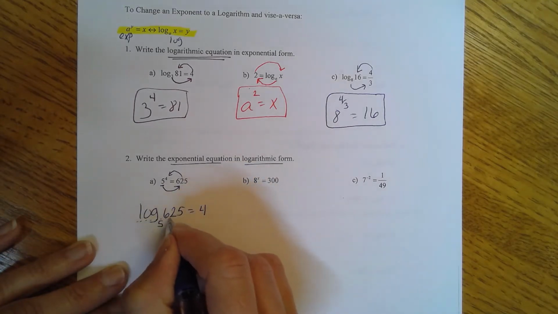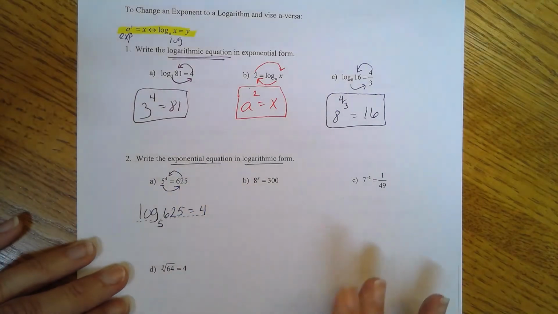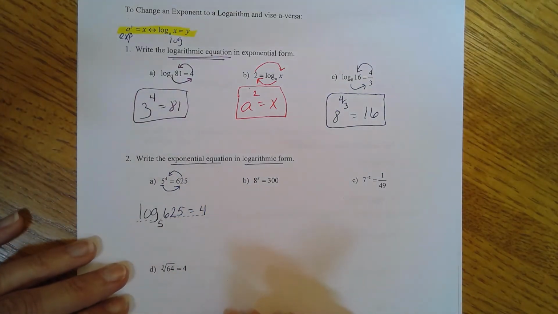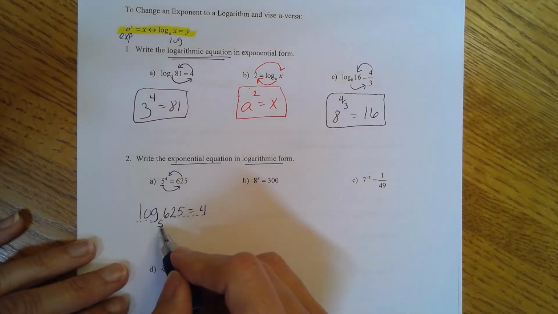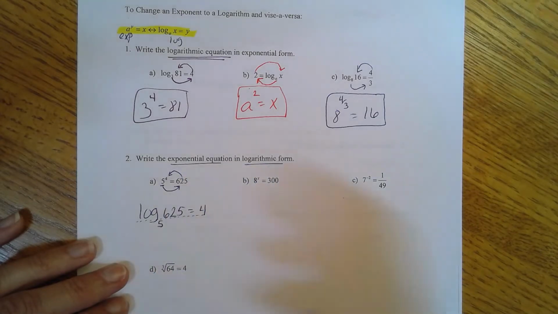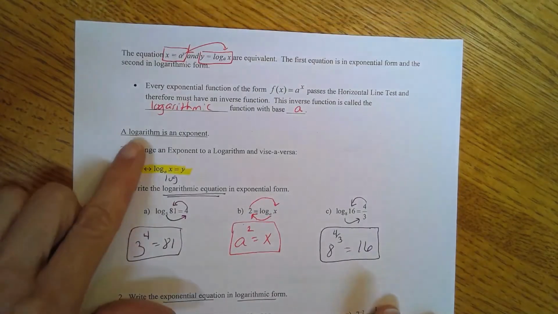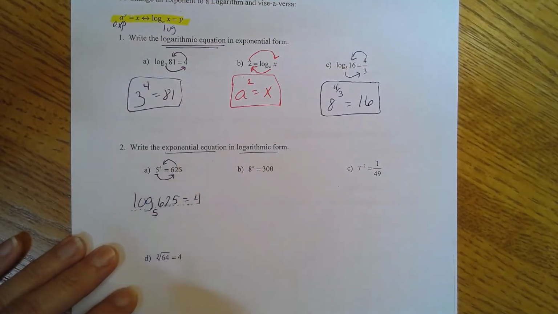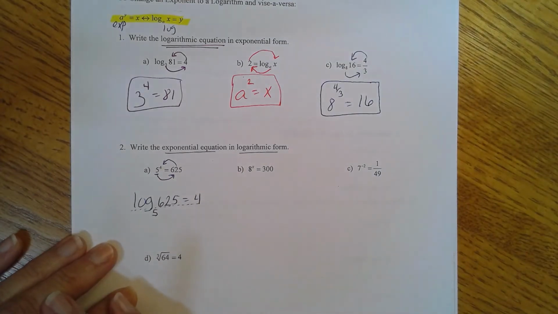All of this is on the same line. So I don't want any floaters. I don't want things to look like any exponents are around there. It's all changed into a log form. So log base 5 is your subscript of 625 would equal 4. So really, a log is just the exponent. Do you see that when we wrote it in log form, we equaled it to the exponent? That's all a log is. A log is just an exponent.